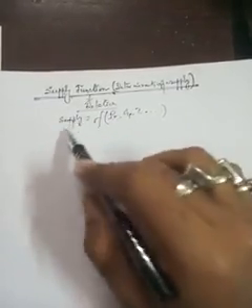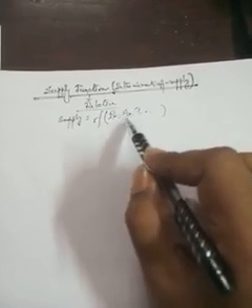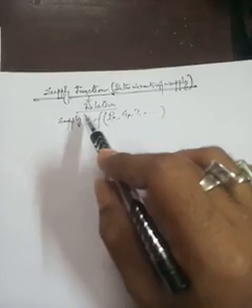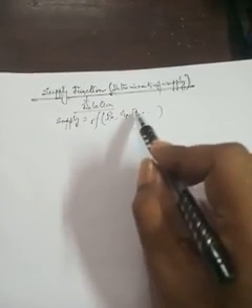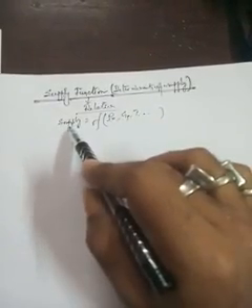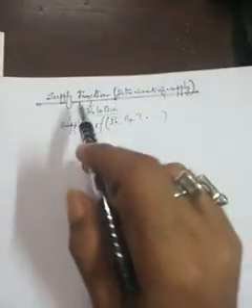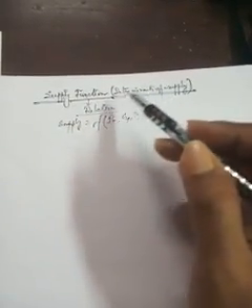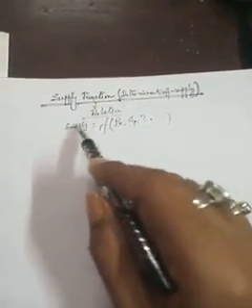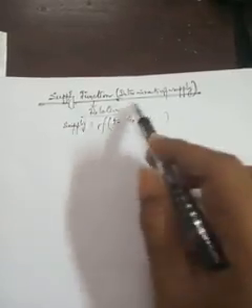Supply also depends on government policy, so government policy is also a determinant. Supply also depends on technology, and that is why technology is a determinant of supply. Whether you say determinant of supply or relation of supply, both are the same.